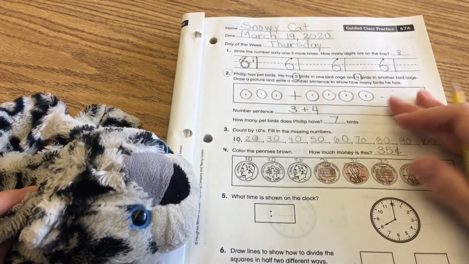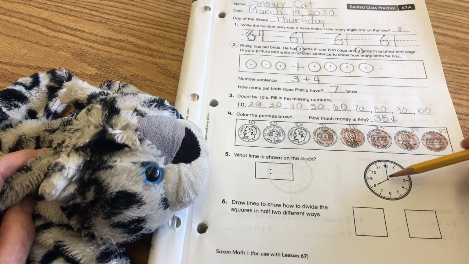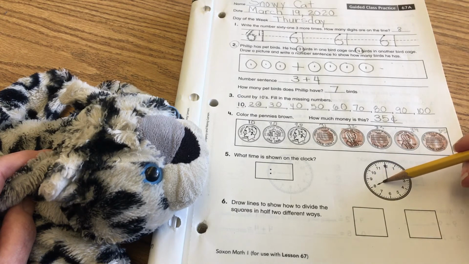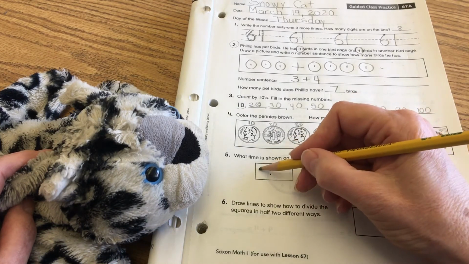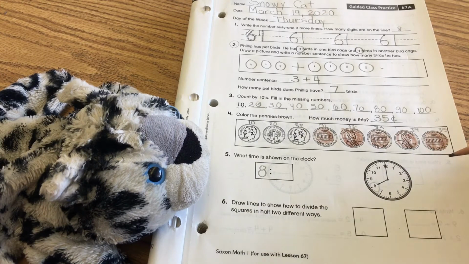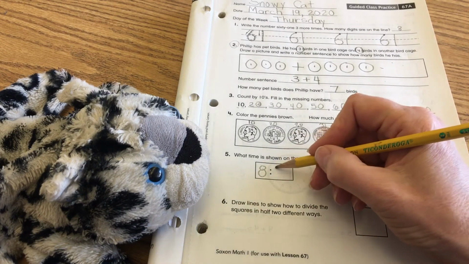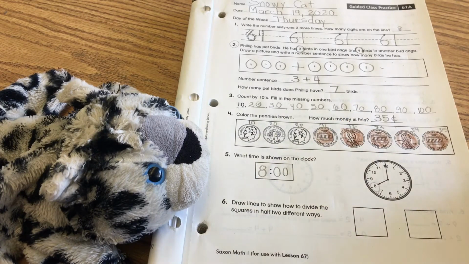And then we're going down right here to number 5. It says, what is the time shown on the clock? Well, the long hand is pointing to the 12. The short hand is pointing to the 8. So we're looking for where the short hand is going first to get our first number. So that's the first number, 8 o'clock. And how do we show that it's 8 o'clock? Well, we're going to write 2 zeros. That is 8 o'clock right there, okay?